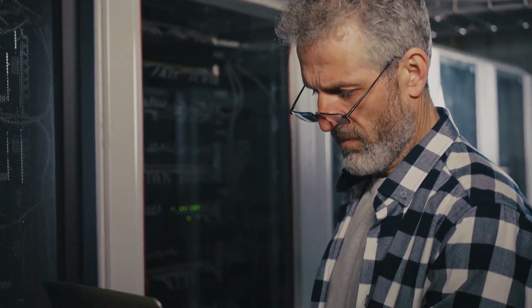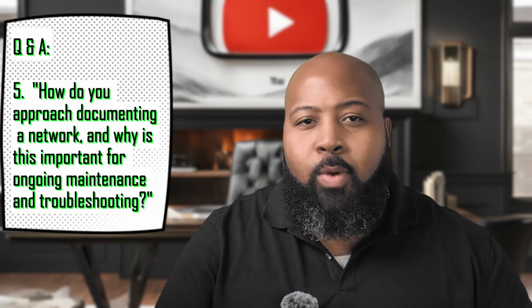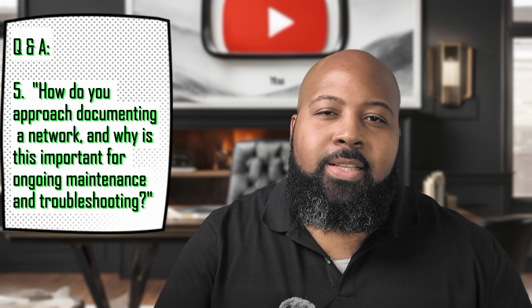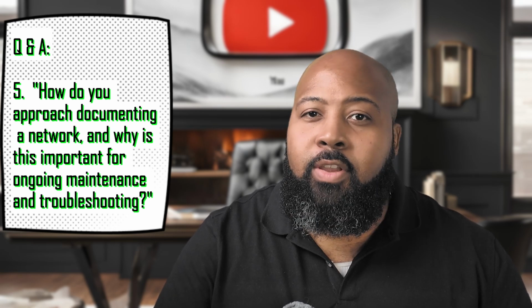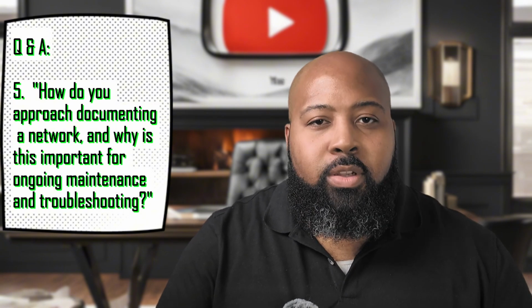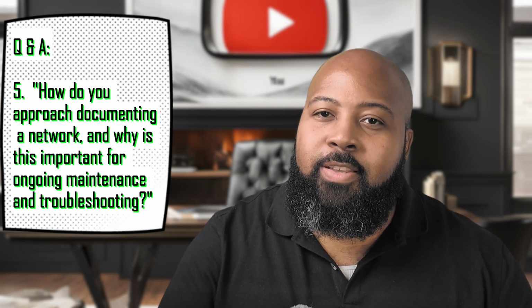Question and answer number 5. How do you approach documenting a network, and why is this important for ongoing maintenance and troubleshooting? I create detailed network diagrams, configuration files, and troubleshooting guides. This ensures that everyone working on the network has a clear understanding of the setup and can resolve issues quickly.